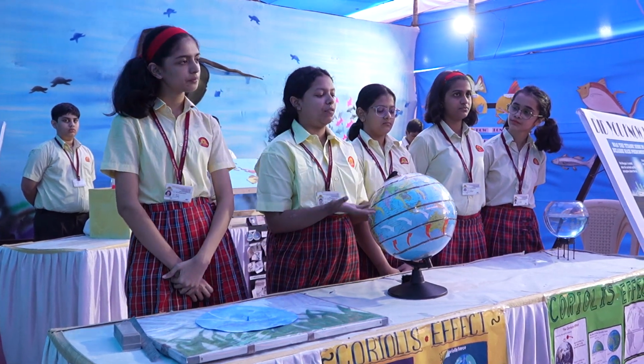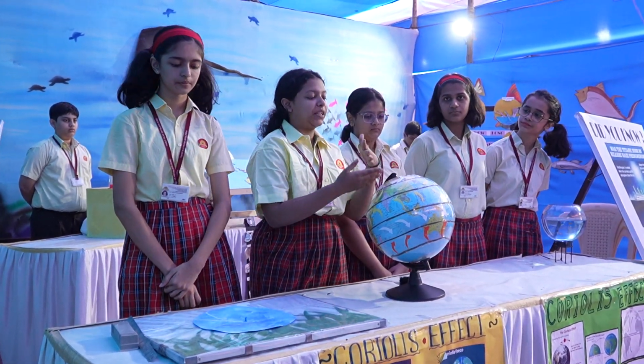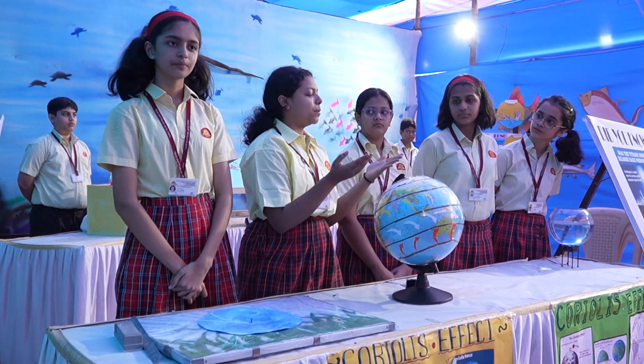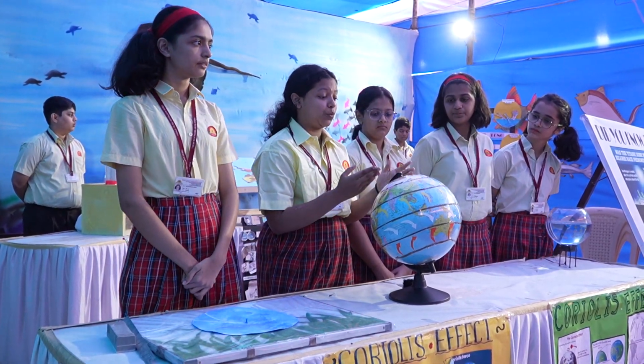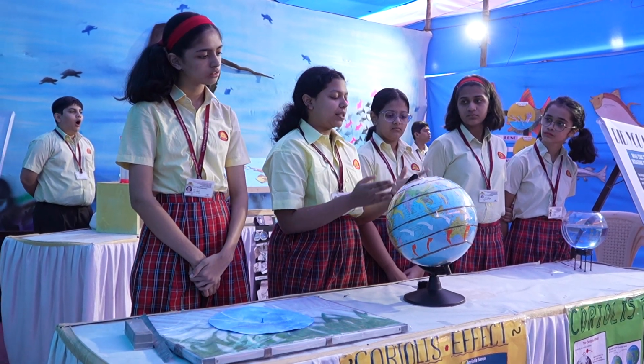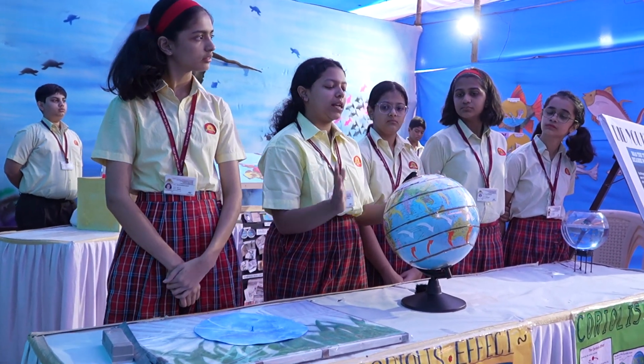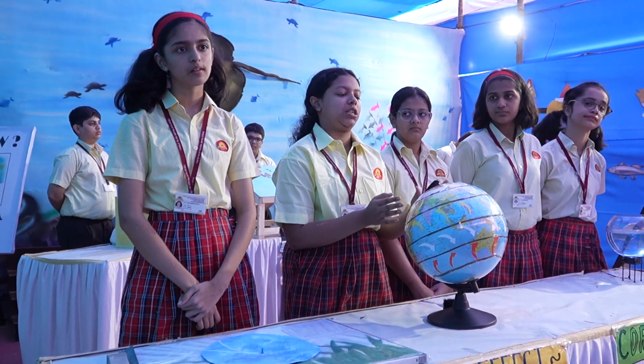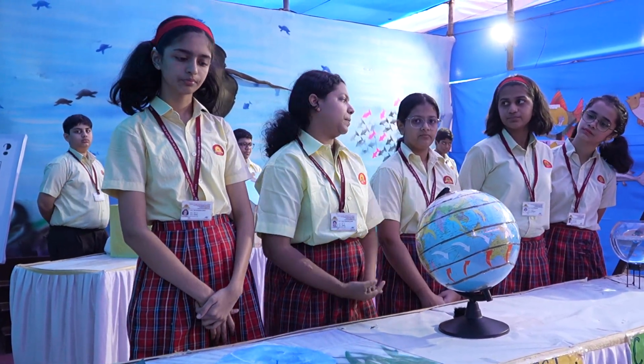This is a model of our planet Earth. We have depicted different wind directions, starting with the polar easterlies, the westerlies, which mainly affect India and bring monsoon to India, and the trade winds. These winds affect both the northern and southern hemisphere and are very crucial in understanding the Coriolis force.